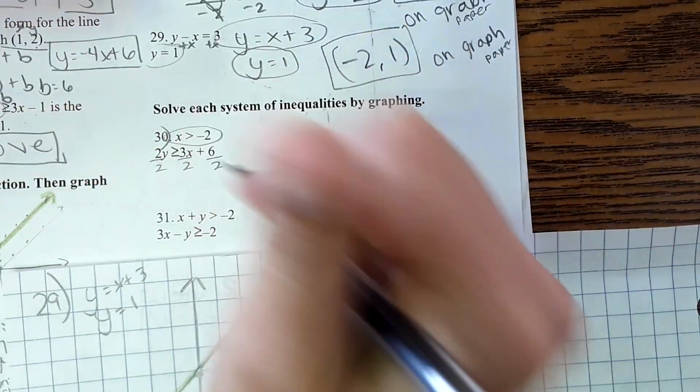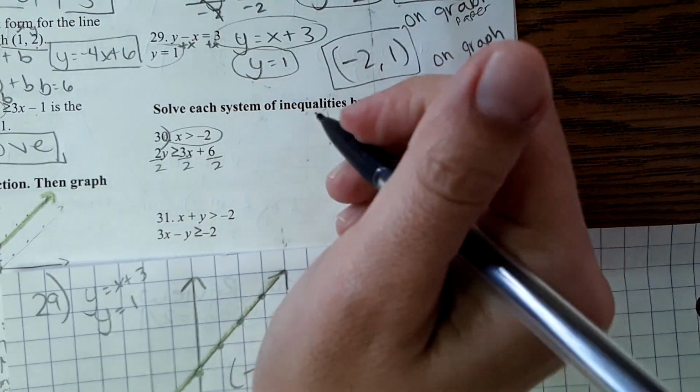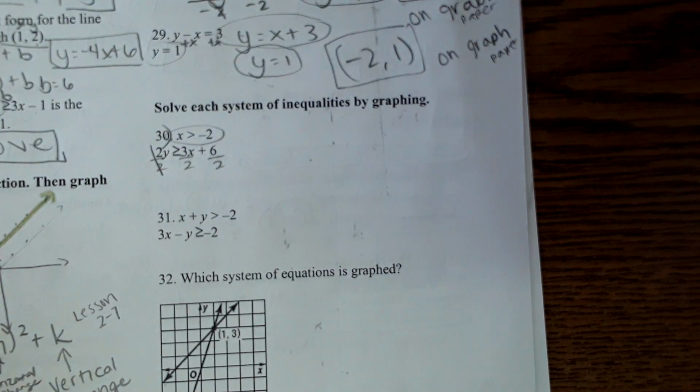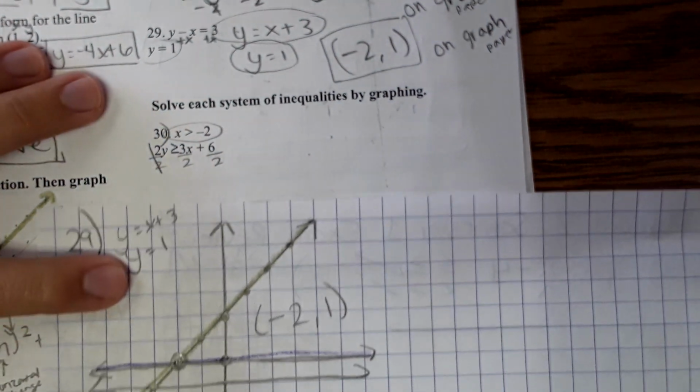By the way, we're only doing the rest of this page, and we're done, because it gets long. Okay. We're finishing this page, and we're done. So we have 3 more problems.